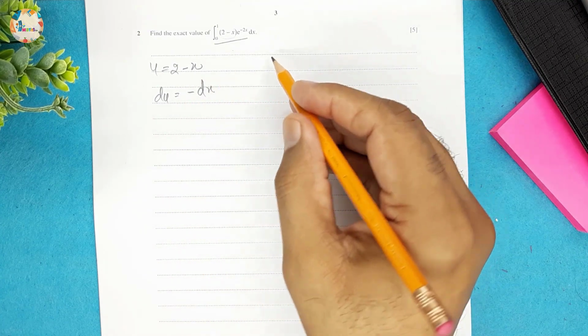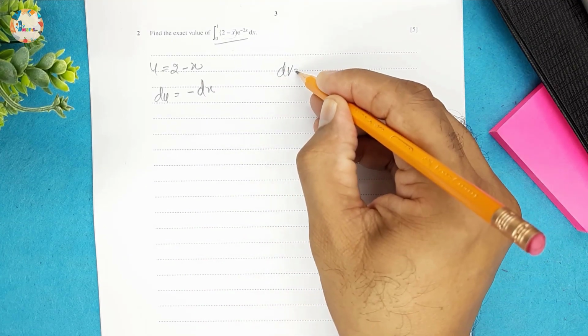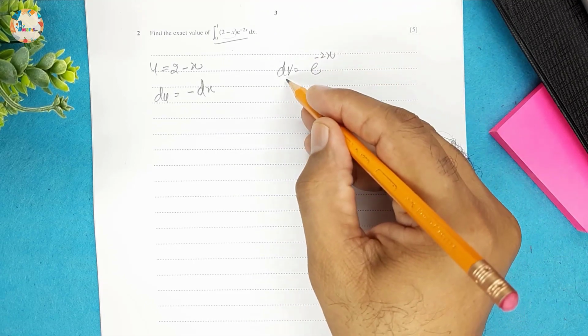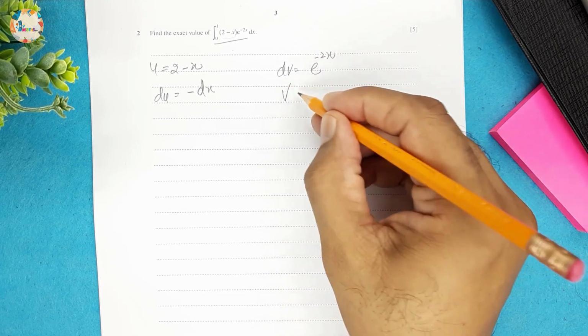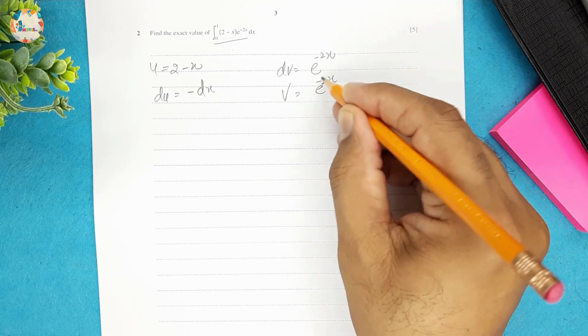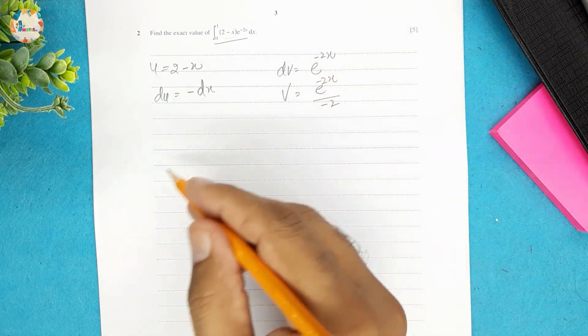Similarly, we can take dv equal to e raised to minus 2x dx, and we can integrate this and we will get v. The integral of this will be the same, divided by the derivative, which is minus 2, and this is how we got the integral.